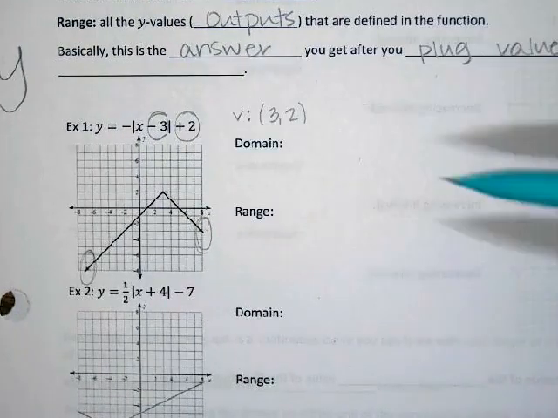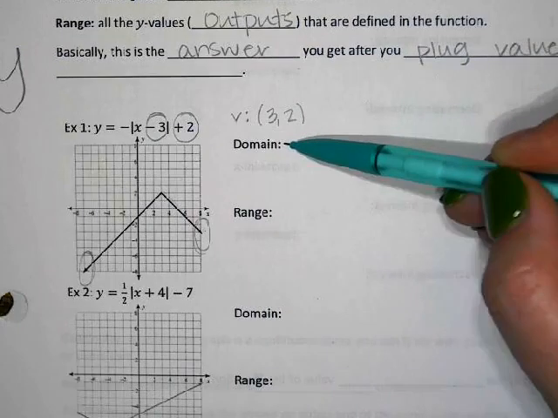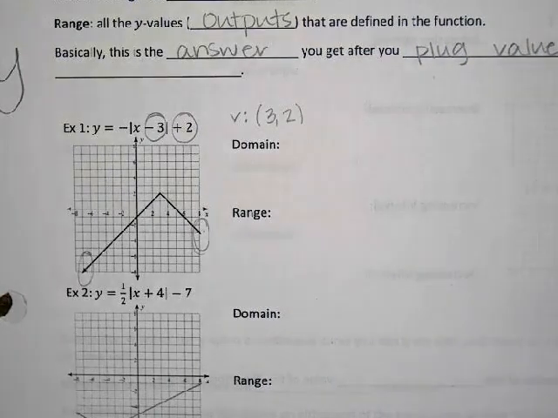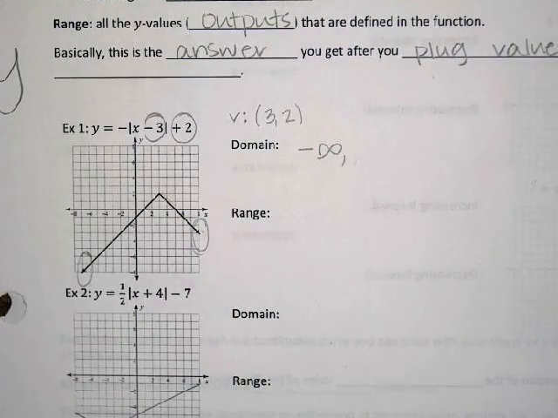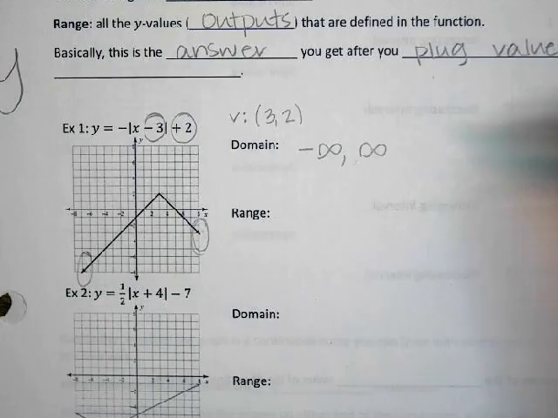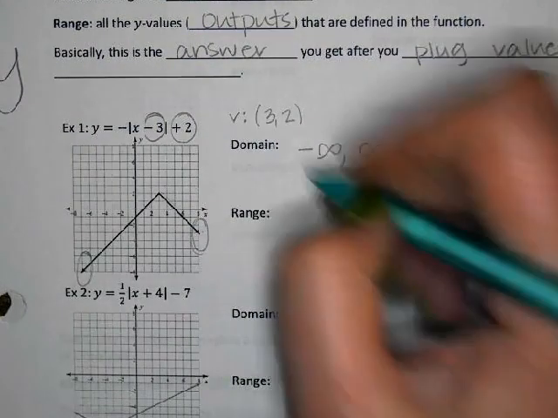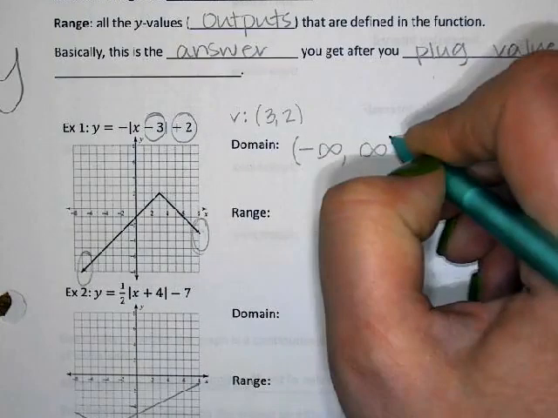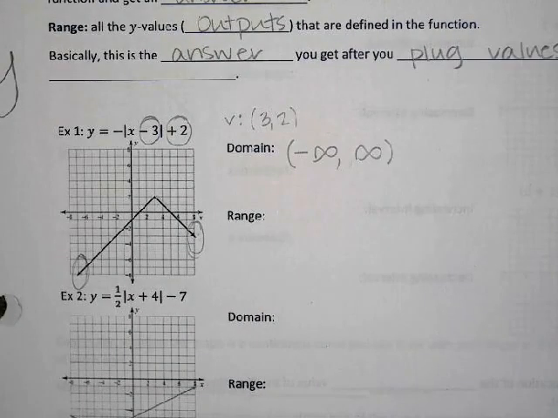So for us to be able to write that mathematically, for our domain values as far as possible x values, we're going to say left forever, negative infinity means left forever, and then right forever is positive infinity. This graph goes to the left forever and it goes to the right forever. And anytime you put infinities on your paper in math, we always put parentheses around them to just say, okay, that answer is from negative infinity to positive infinity.